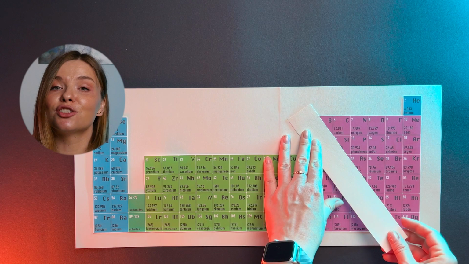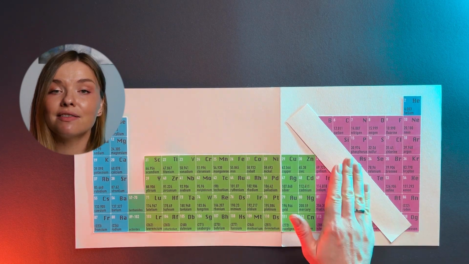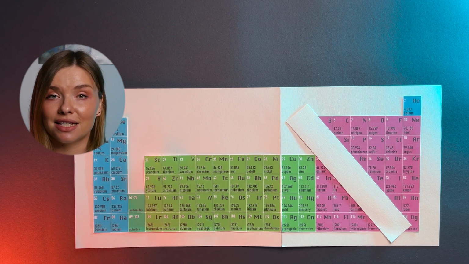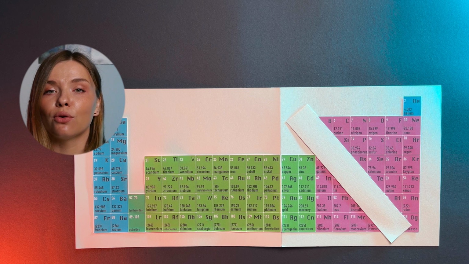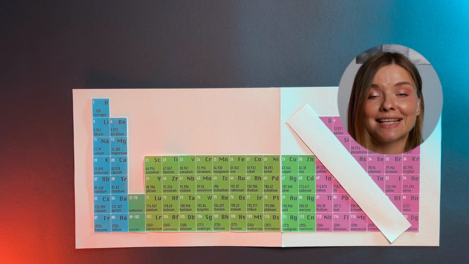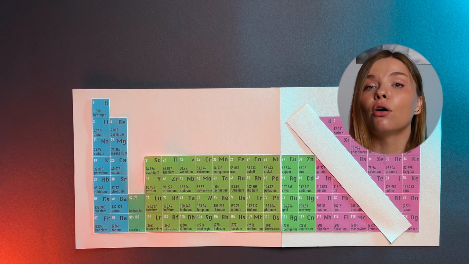To do this, draw a diagonal line from boron to astatine. Everything to the left of this line is a metal, and everything on or to the right of it is a non-metal. The only exception is hydrogen, which is considered a non-metal.